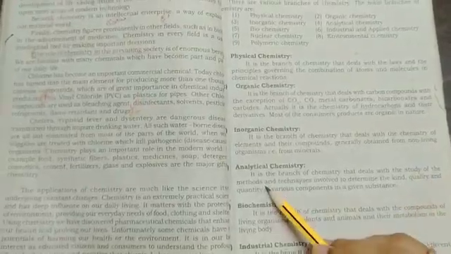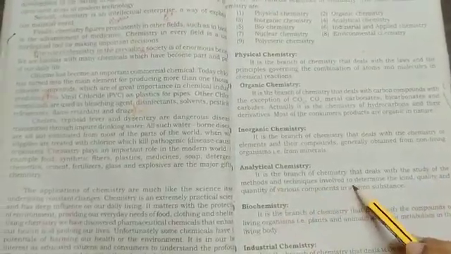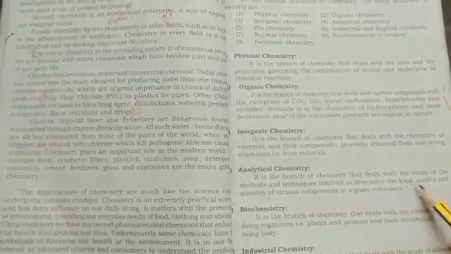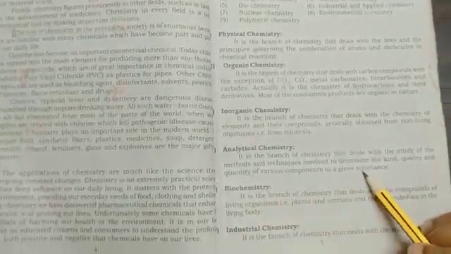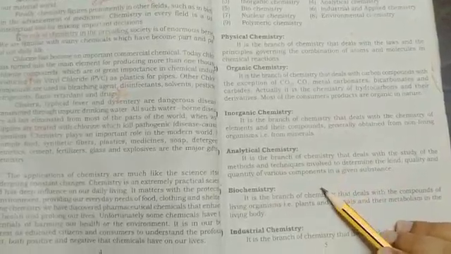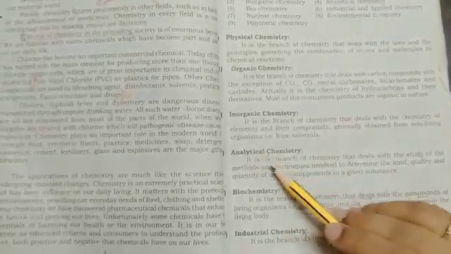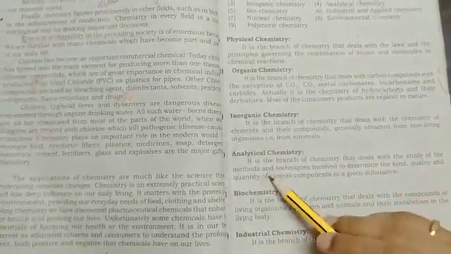Now students, the next branch is analytical chemistry. It is a branch of chemistry that deals with the study of methods and techniques involved to determine the kind, quality and quantity of various components in a given substance. Analytical chemistry is basically the identification of the substance of any chemical, of quality and quantity.